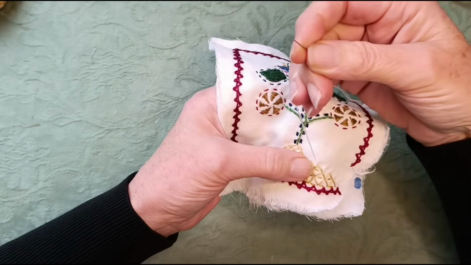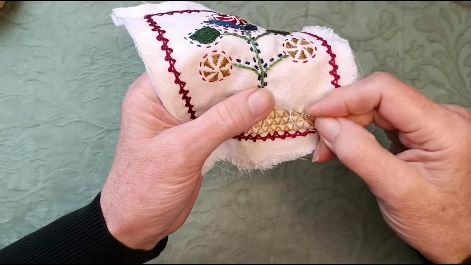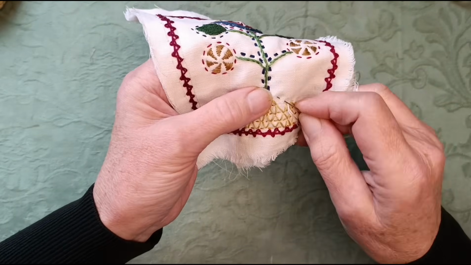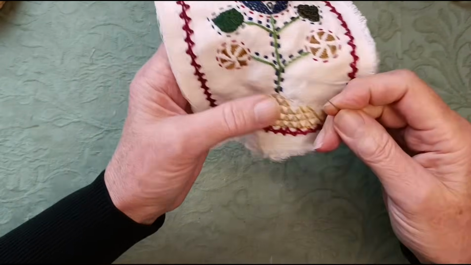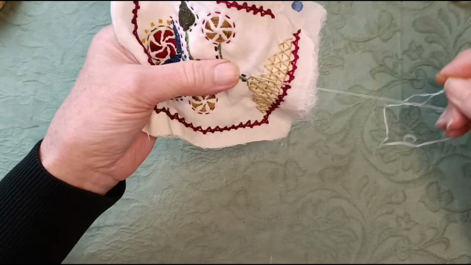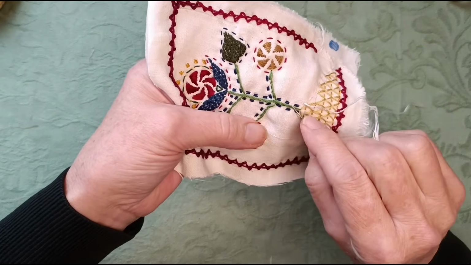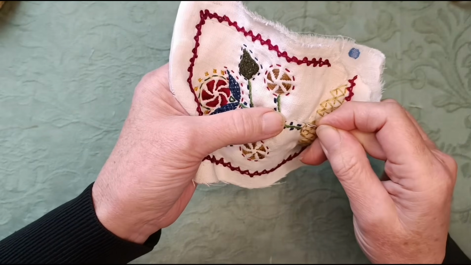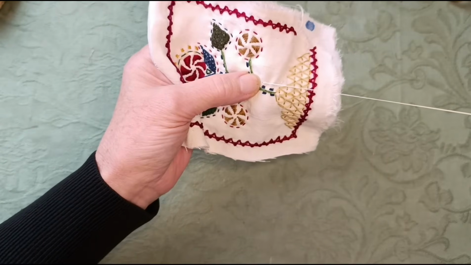And you can hear, I always like to pull it up slightly firmly so that you get that lovely ripple effect. And when I'm doing the next line around, I like to make sure that the stitches are staggered somehow, rather than, I mean here, this is very extreme how they're lined up, but I'm just going to follow the outline of the shape.